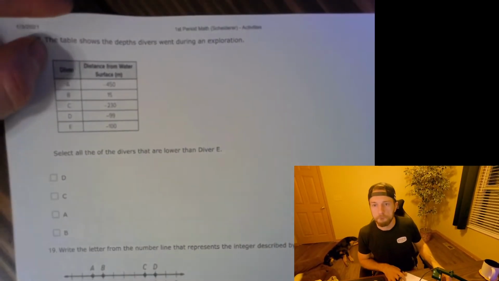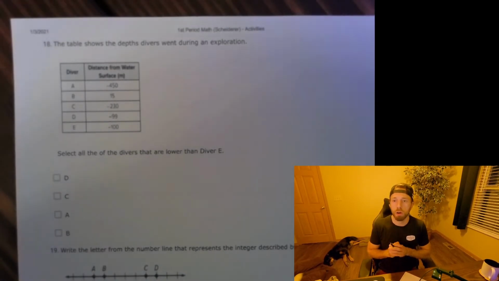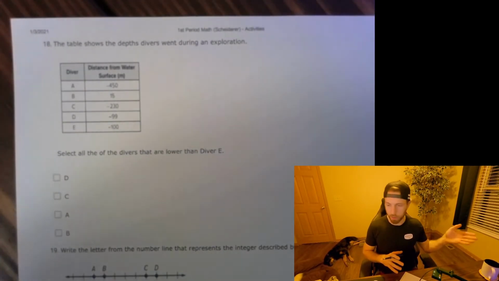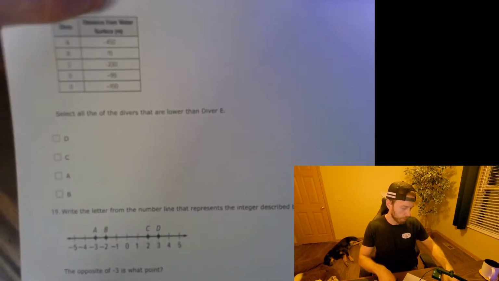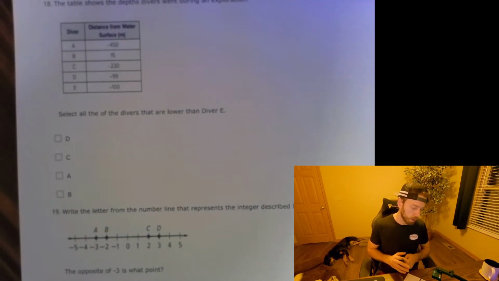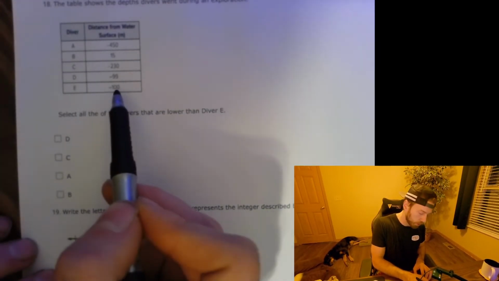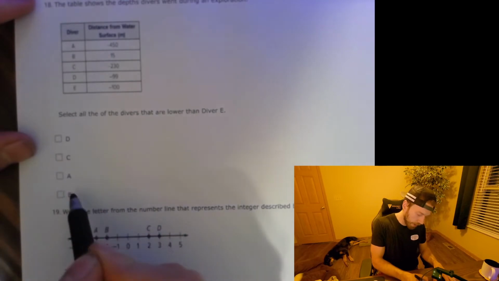Number 18. The table shows the depths divers went, it's the same table, right? Select all the divers that are lower than diver E. So if you look at diver E, he's at negative 100. So we want to start to see if any of these are lower than him.